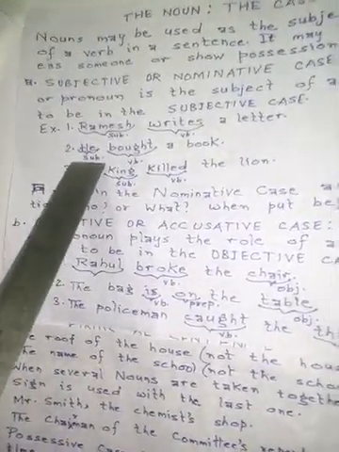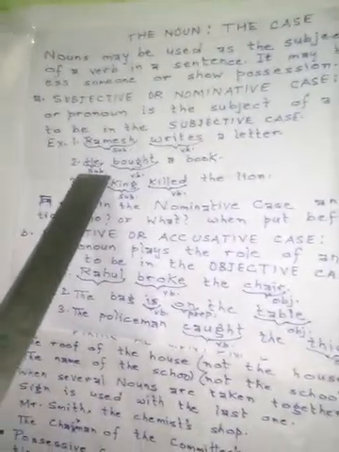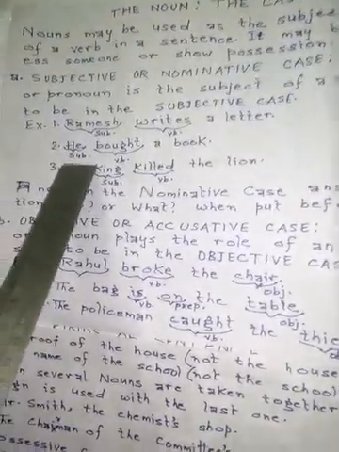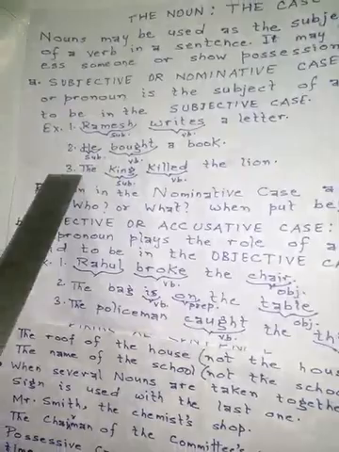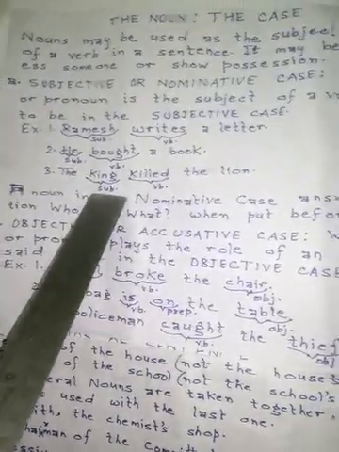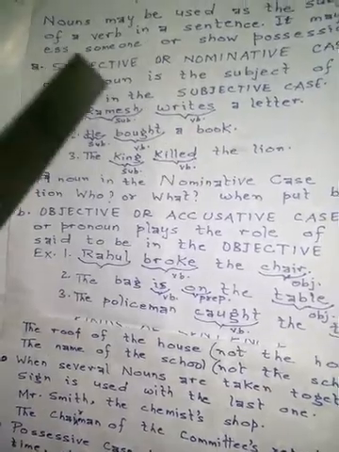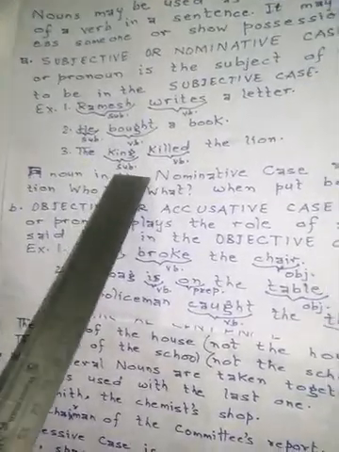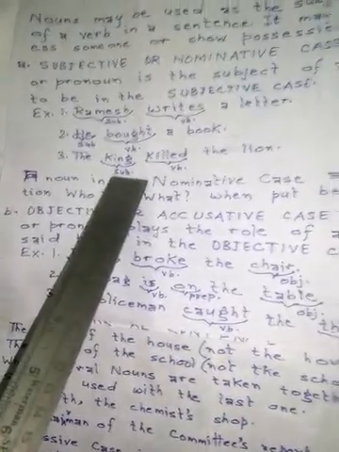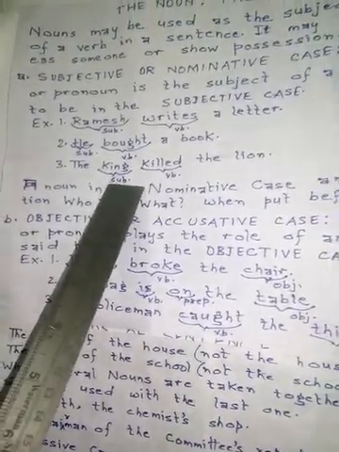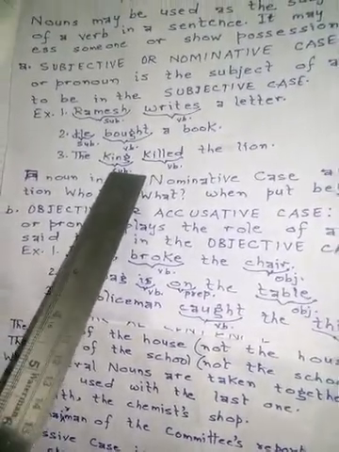He is doing the work of a subject of the verb bought. In the third sentence, king is the subject of the verb killed. So, Ramesh, he, and the king are said to be in the nominative or subjective case.